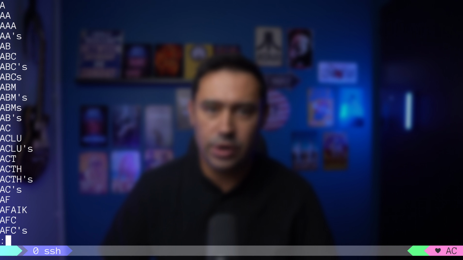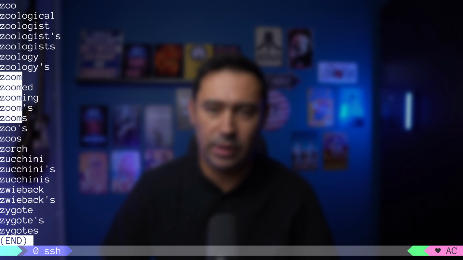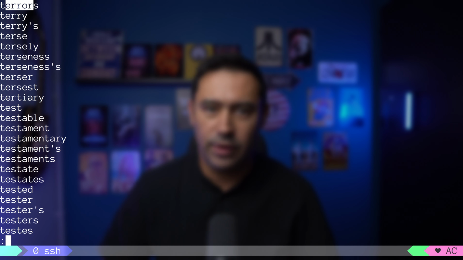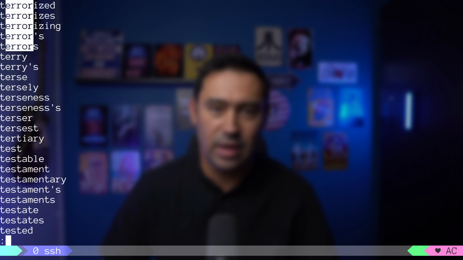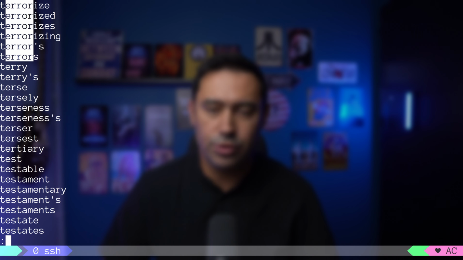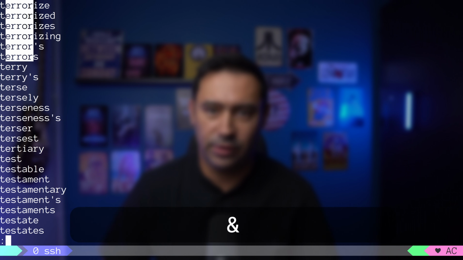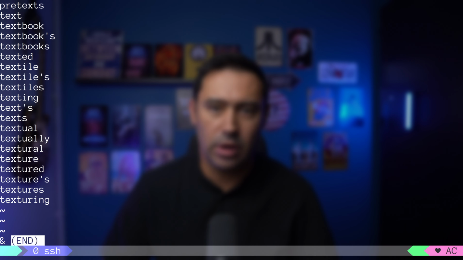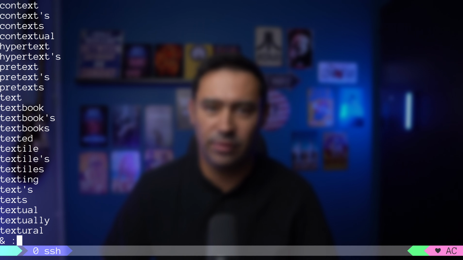A useful feature is to jump to the end with capital G and press the question mark to search backwards. Log files often have the most recent entries at the end. With this approach, you can search for the most recent occurrence of error. Lastly, you can filter less output with an ampersand. Let me show you. The output is showing only lines containing specific text strings.